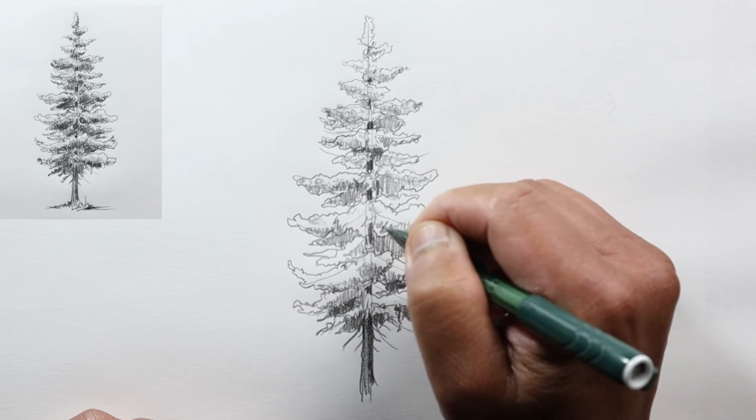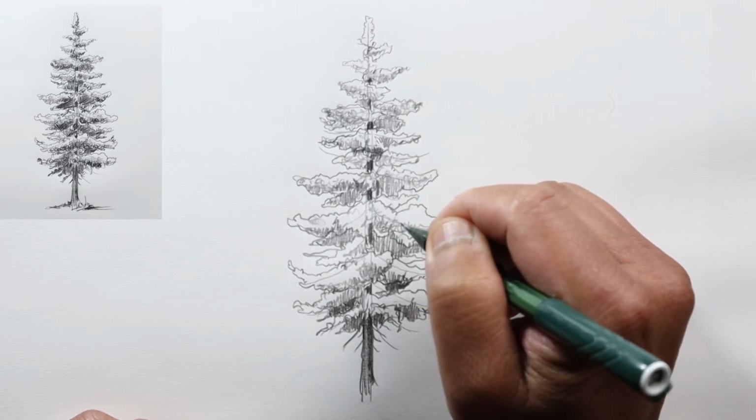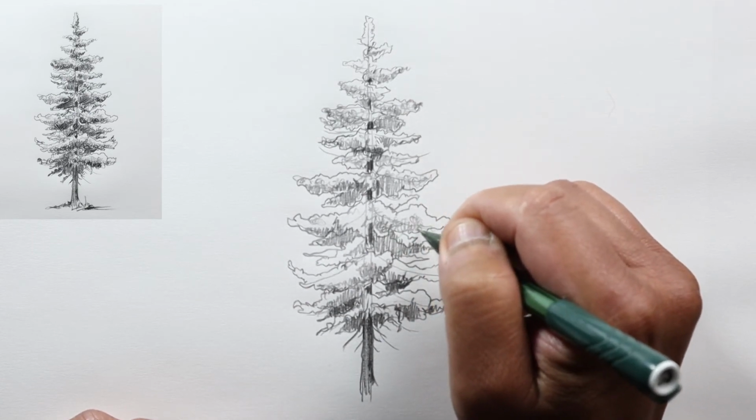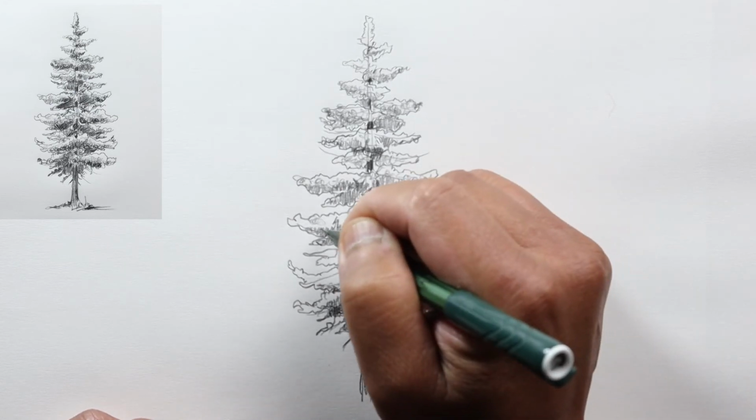Just so we blend in to the shading that we did earlier.